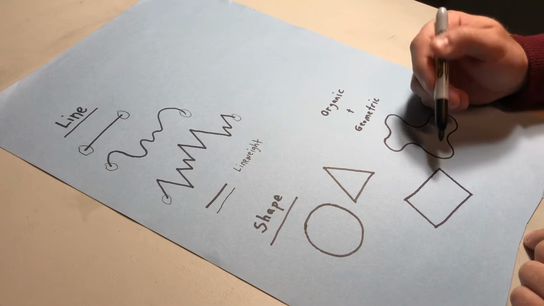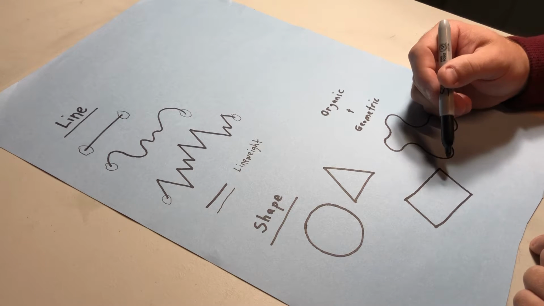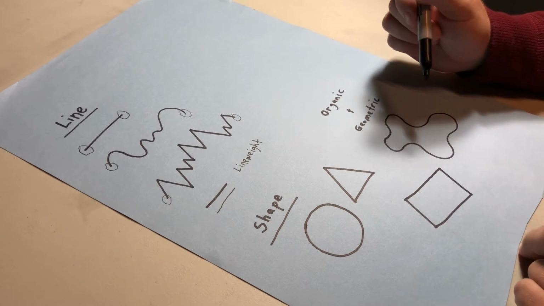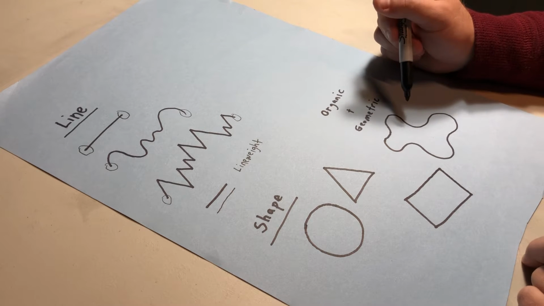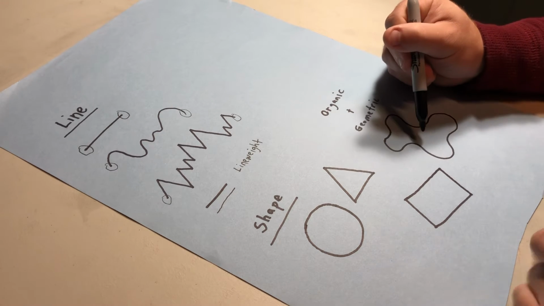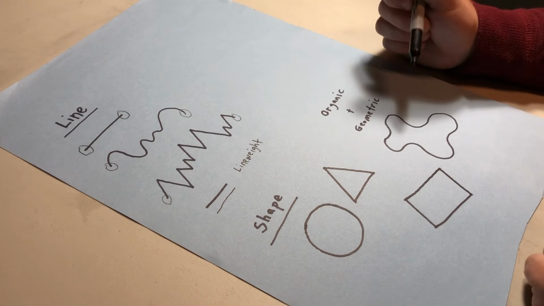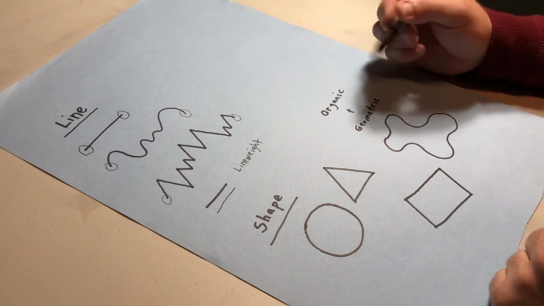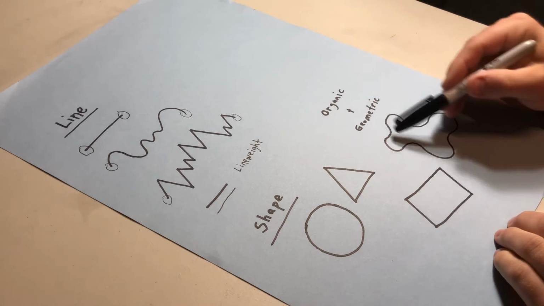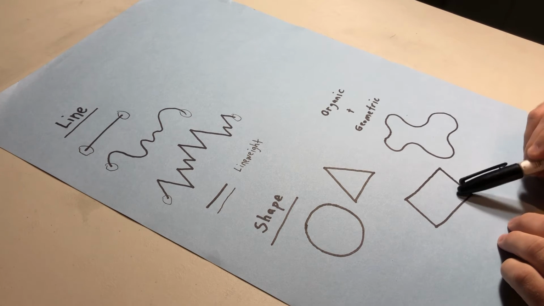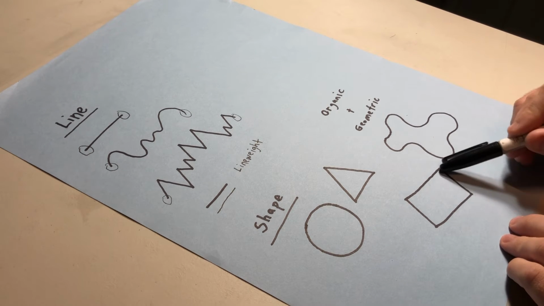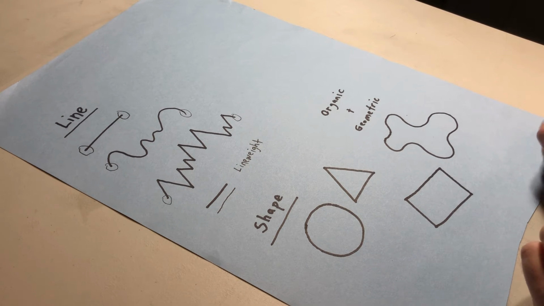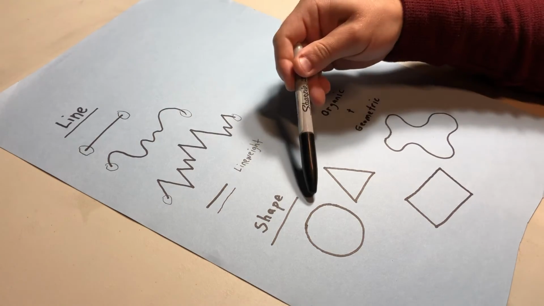Geometric shapes are often found in mathematics. If you've taken a geometry course, you're probably very familiar with some geometric shapes. And organic shapes are often influenced by or found in nature, such as leaves, flowers, and rock formations. So organic shapes are more curvy, more free-flowing, whereas geometric shapes are more angular, with sharp, hard corners and straight lines. So I think that about covers line and shape.